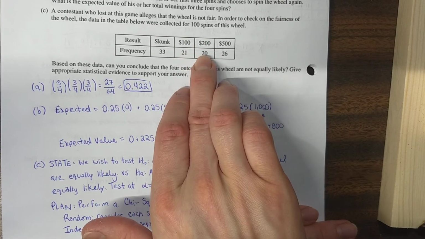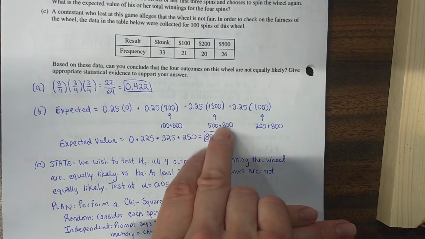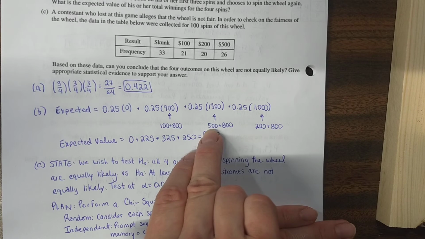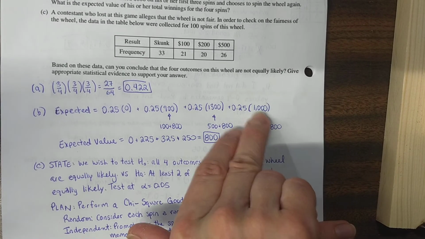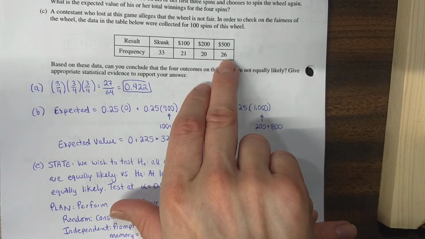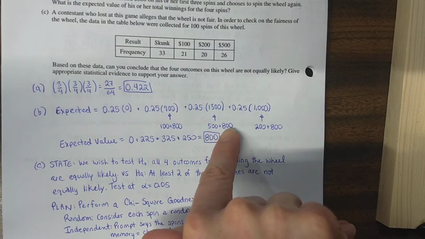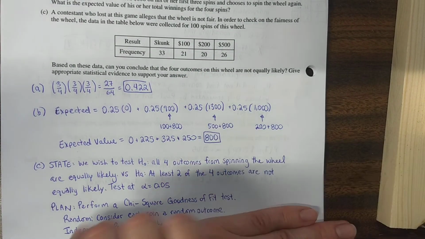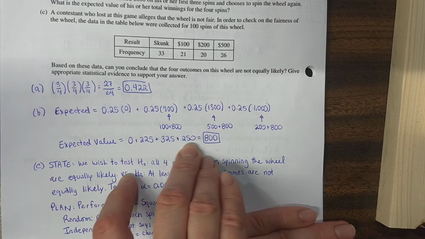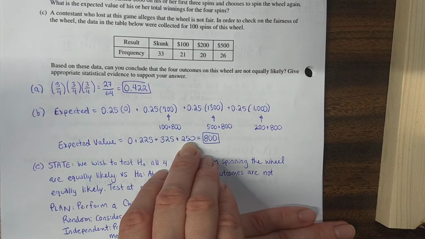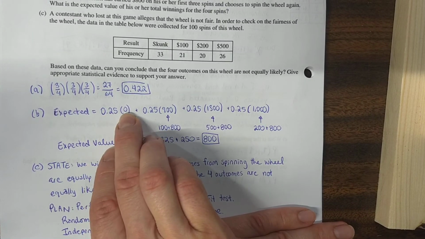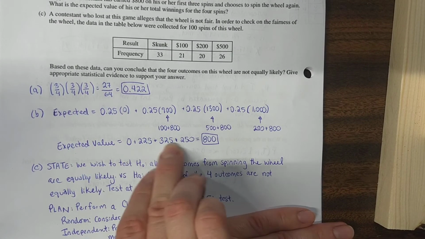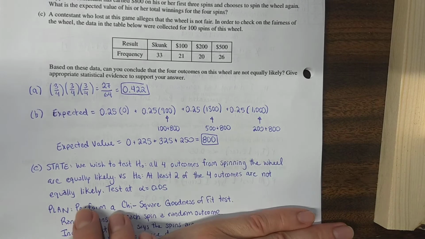You also have 0.25 that it lands on the 200, but that means that you would get 200 plus 800, which is 1,000. And you also have 0.25 chance that it lands on the 500, which is 500 plus 800, which is 1,300. So the expected value is all these parts added up, each xi times pi, and you get 800.